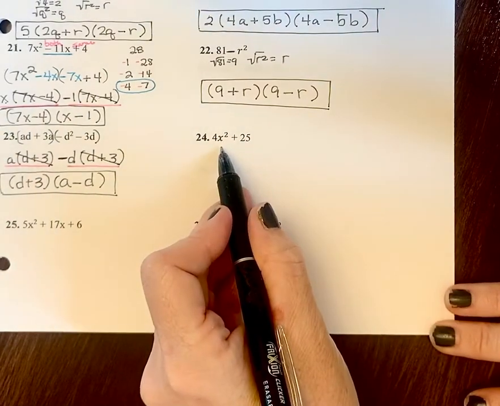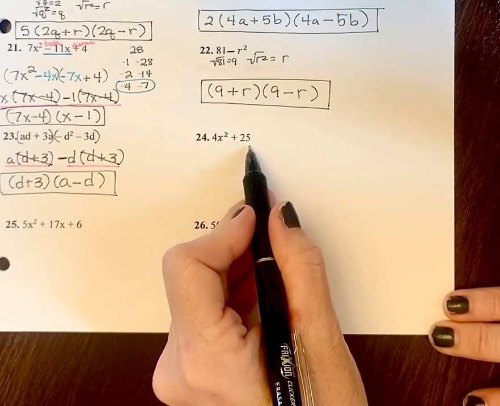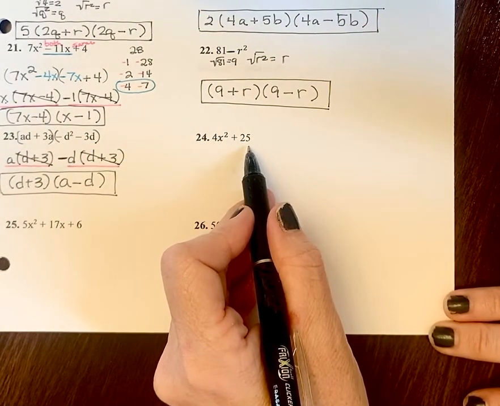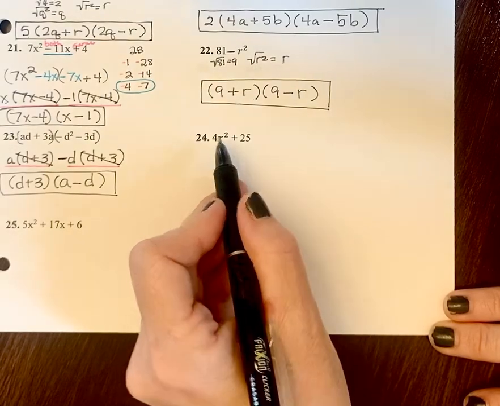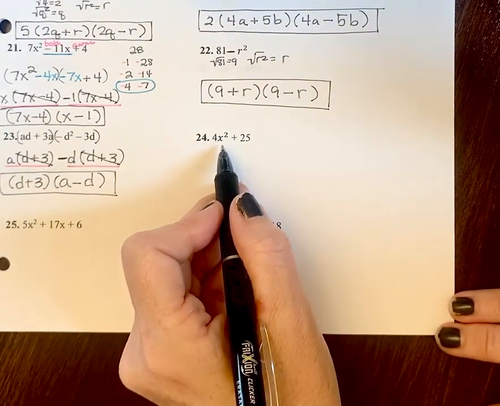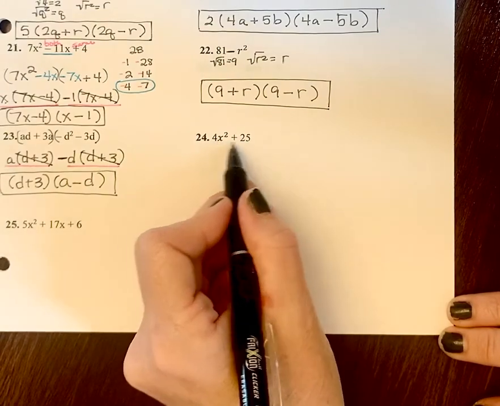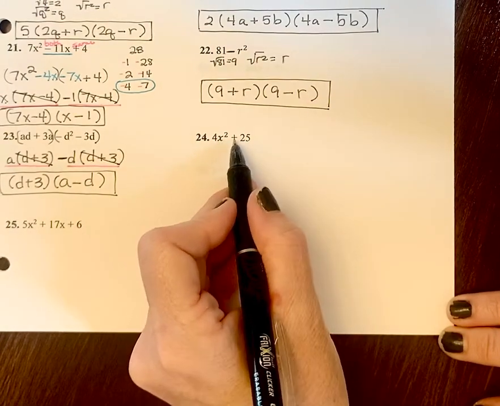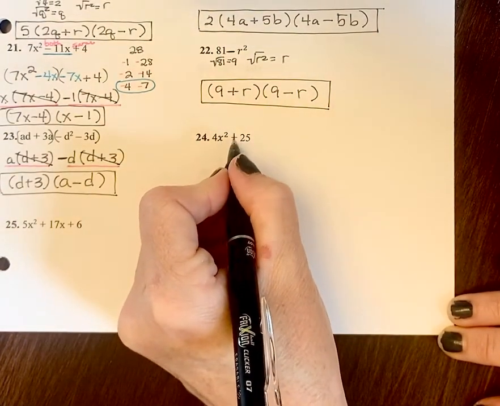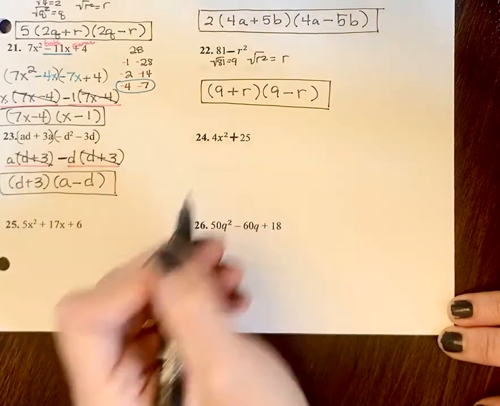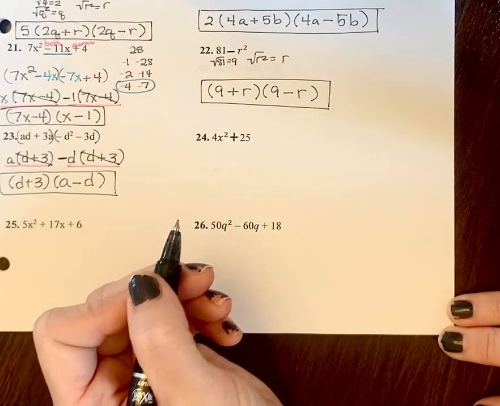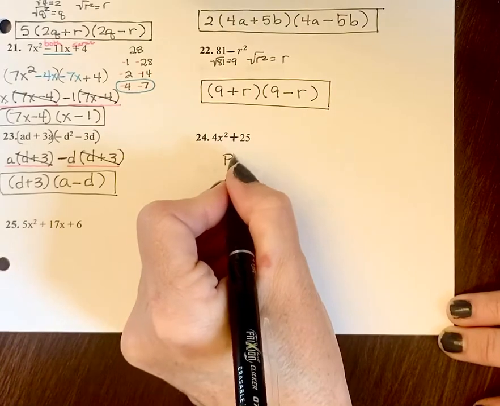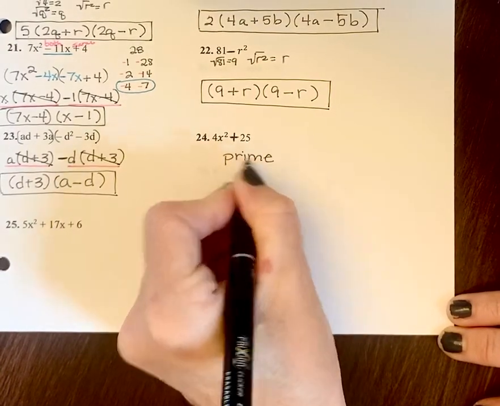Okay, number 24 is a binomial. So the only thing I'm going to check for is a difference of squares, or a greatest common factor, actually. They don't have anything in common, so there's no greatest common factor. This is not a difference. This is a sum of squares. We can't factor a sum of squares, so we are done. This is prime.